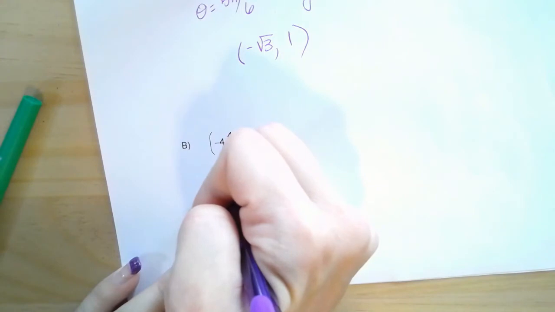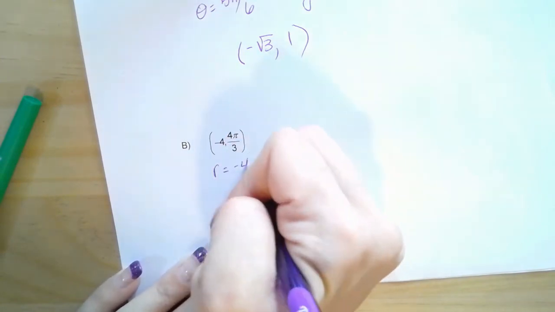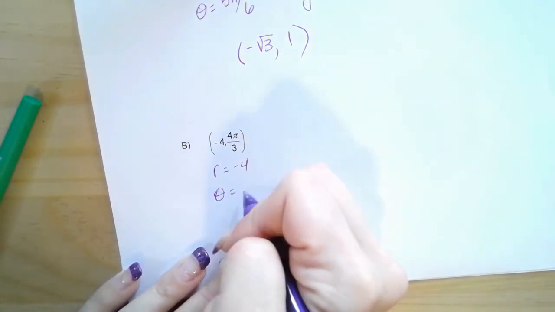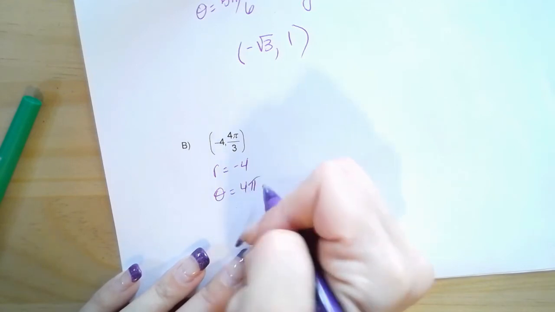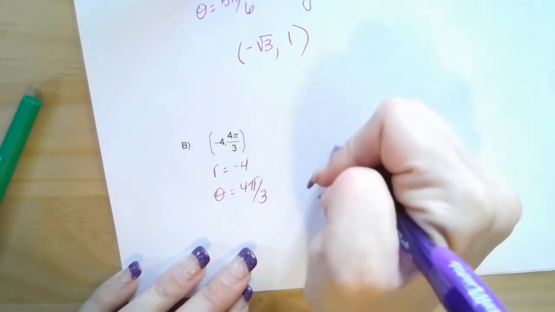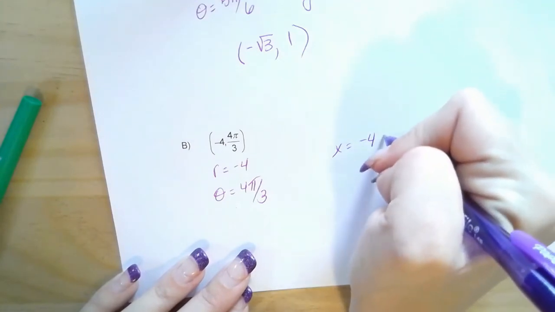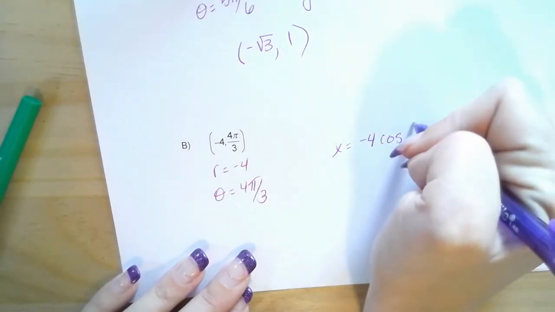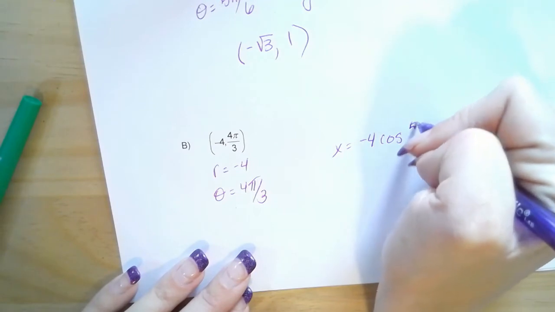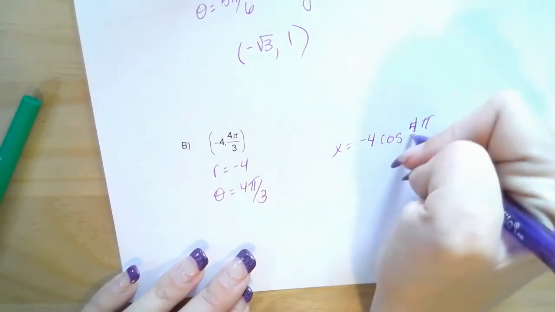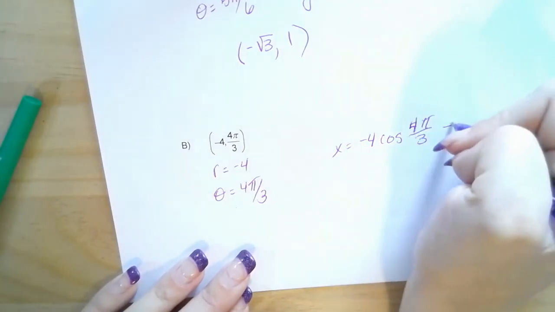So r is negative 4. Theta is 4 pi over 3. So x equals negative 4 times cosine 4 pi over 3. So think of our unit circle.